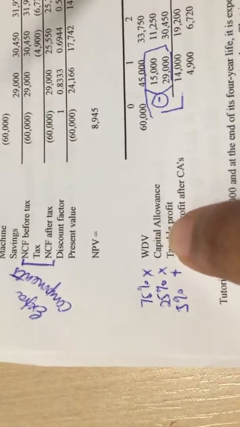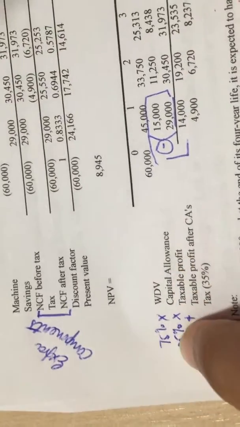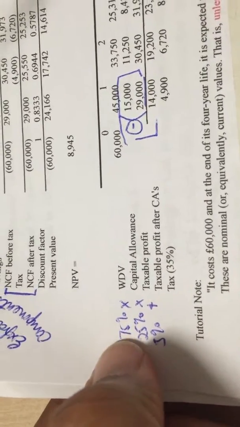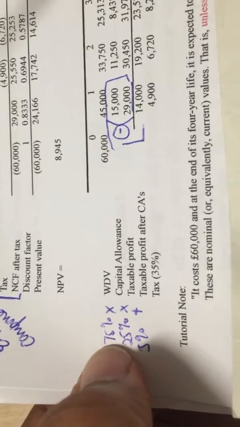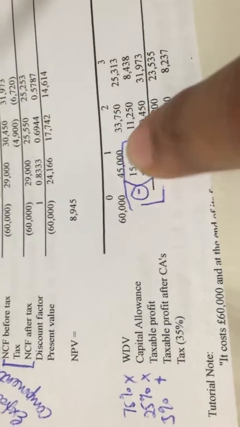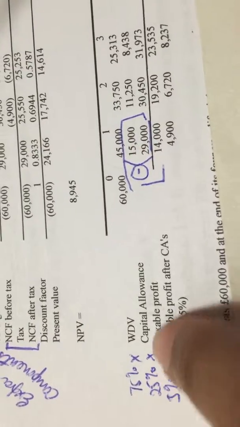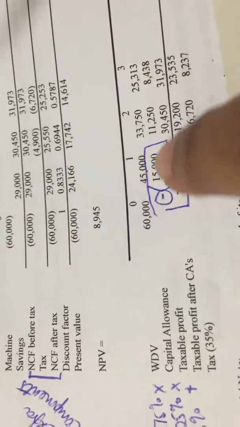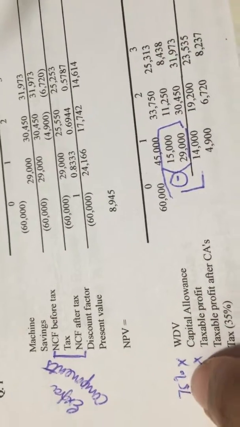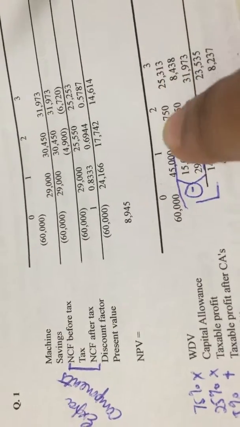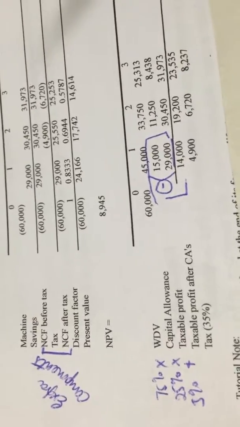So for example, if your capital allowance was 35, it will be 35 here, then it will be 65 there. So to make it easy, instead of adding and subtracting and multiplying, just multiply the capital allowance line by the value you're given, and then the difference between that and 100 you multiply for the first column. So now we've done that.